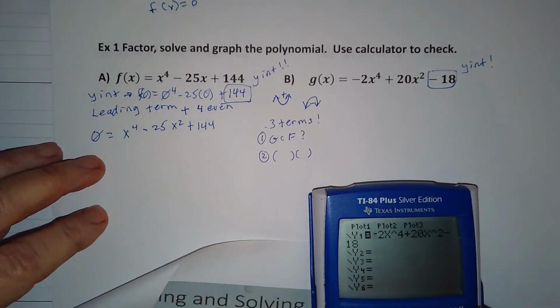We want to be able to add those two terms together, 16 and 9 equal 25. So let's just see what we have here. So 144 divided by 16 gives you 9. So there's your two terms.